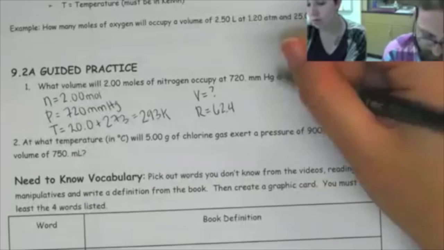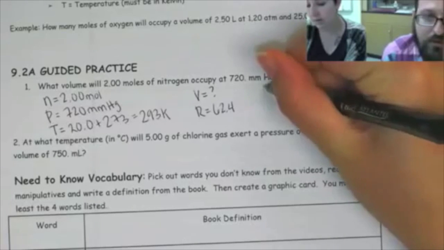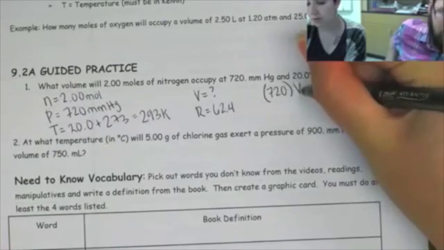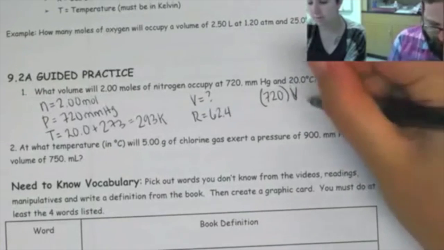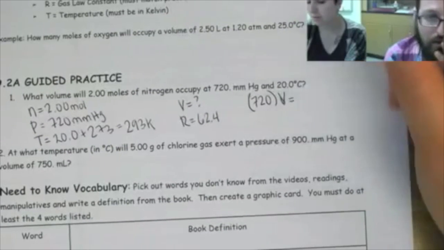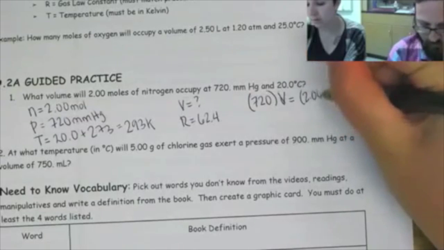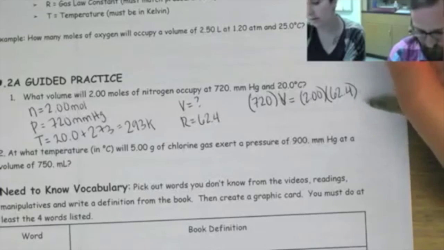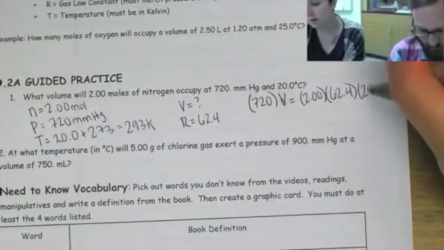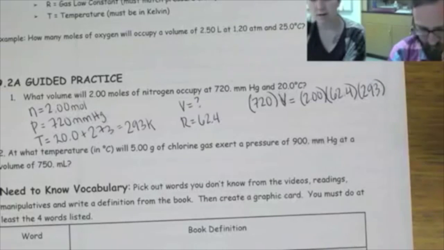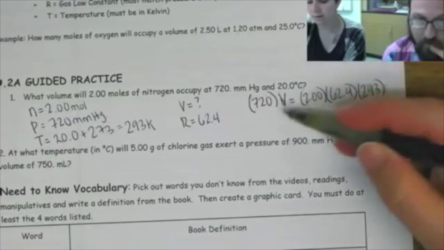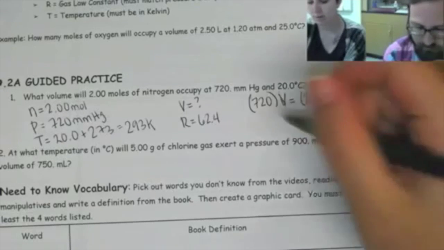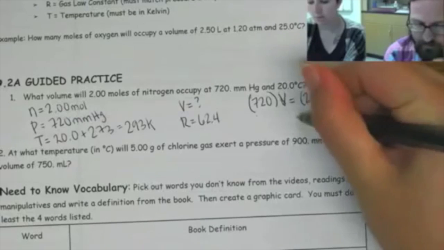So let's plug everything into our formula. PV equals nRT. P is 720. And our volume is what we're looking for, so we're just going to leave that as a V. And we got 2 for our number of moles. R, 62.4. And then temperature, 293. So we're going to solve this part and then divide. Plug all those into the calculator. 2 times 62.4 times 293 is 36,566. That's a big number.